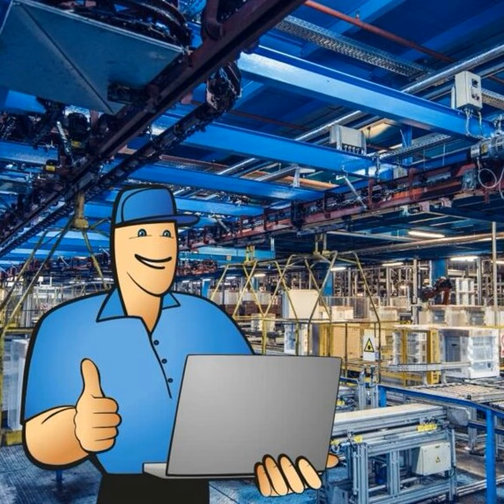To implement JIT, businesses need to work closely with suppliers to ensure reliable and timely deliveries. Production planning is crucial with JIT. Schedules and workflows must align closely with demand forecasts.